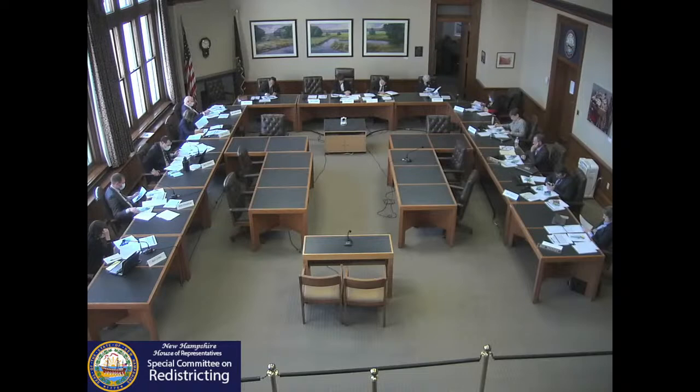All right. So we have another county commissioner map for Belknap. That is the first page of number 7. And I understand that Representative McGuire would speak to this.